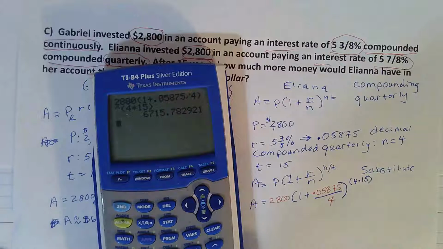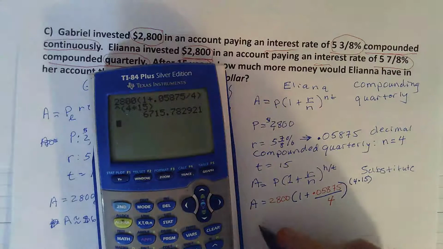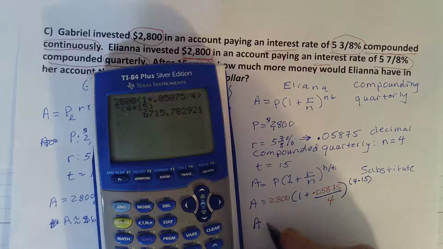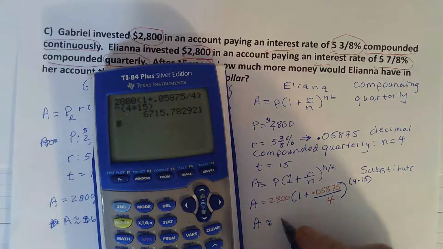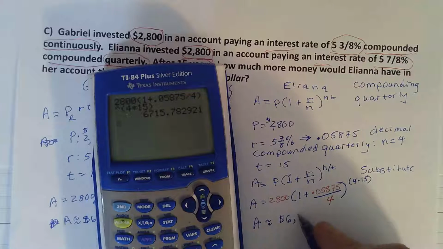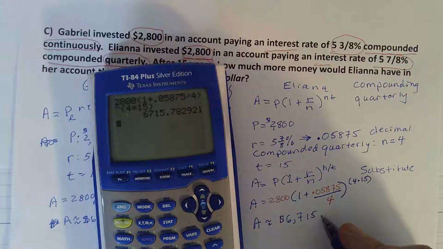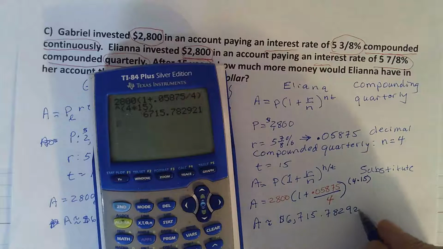Okay, that's more money. So A is approximately, looks like $6,715, and then it's 0.782921. Okay.